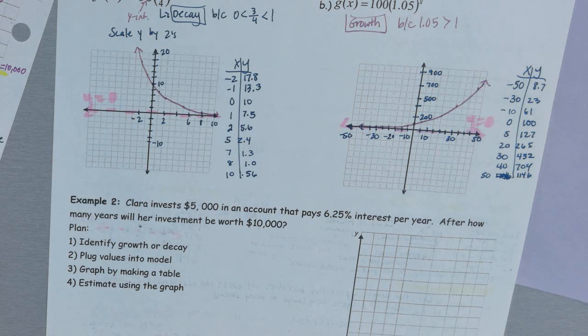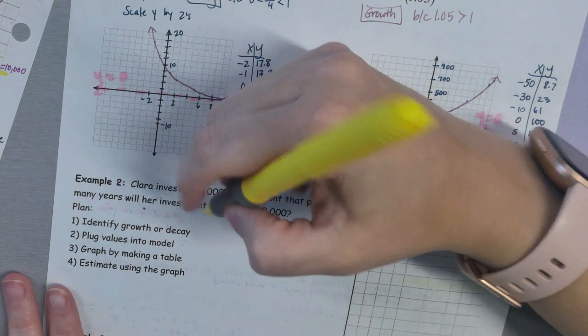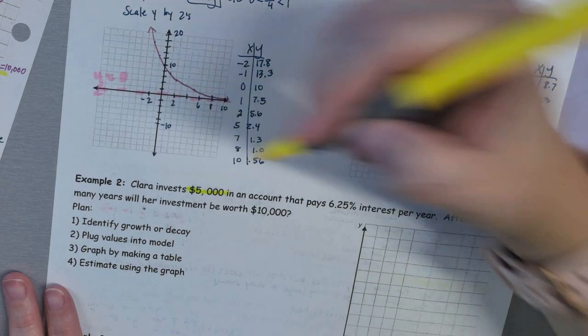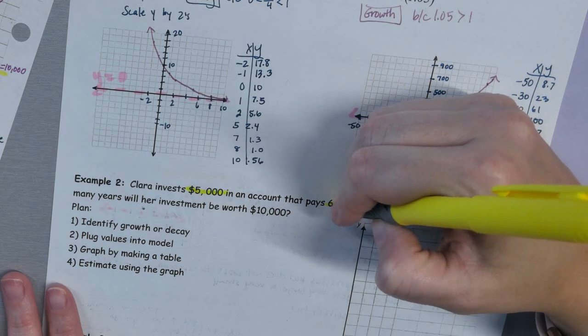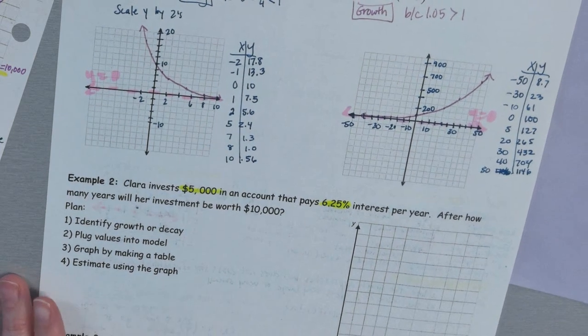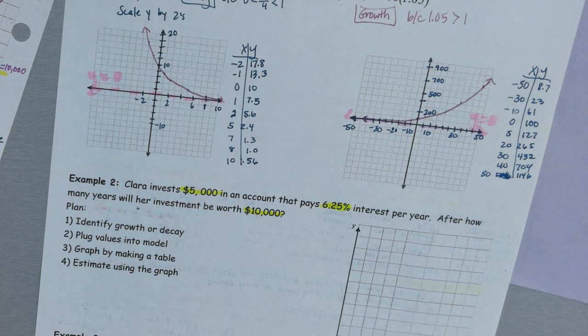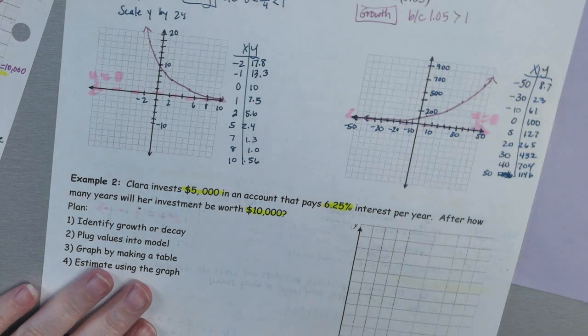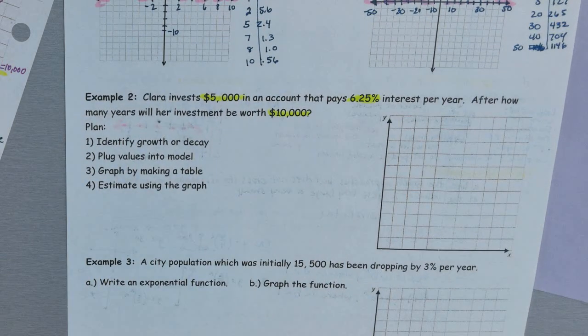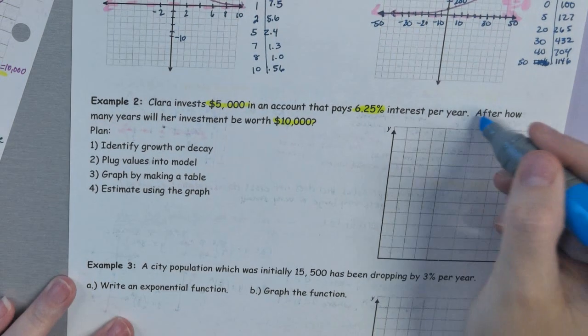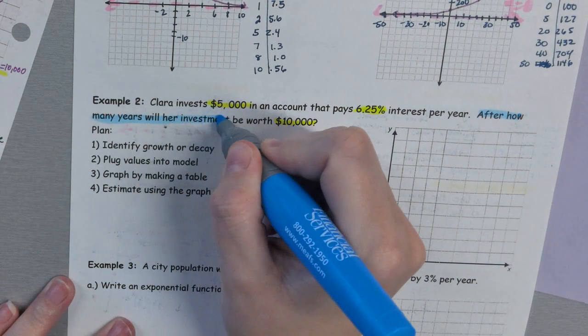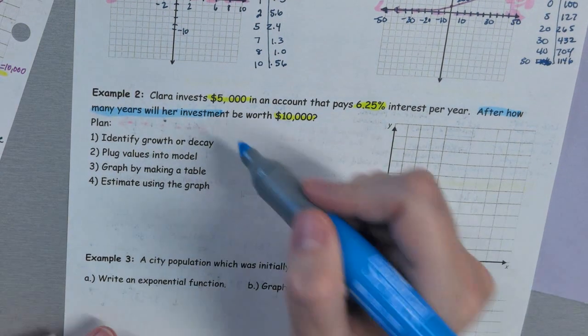When we get to a story problem, when we start highlighting things, we're usually drawn to the numbers, right? So Clara is investing the $5,000 in an account that pays 6.25% interest per year. After how many years will her investment be worth $10,000? Now, I also like to highlight what the question is. What are we trying to find? After how many years will her investment be worth that much?